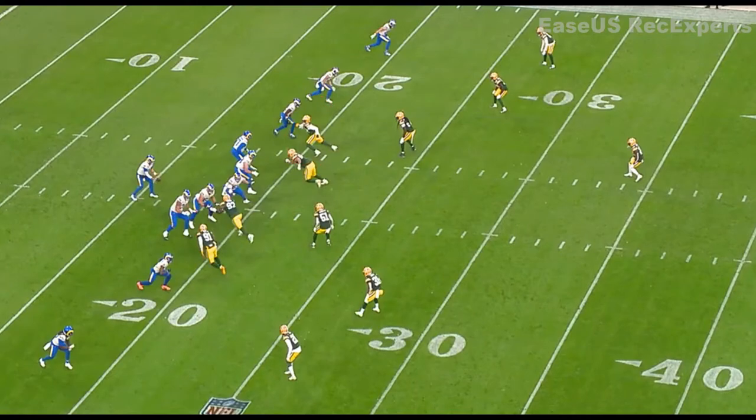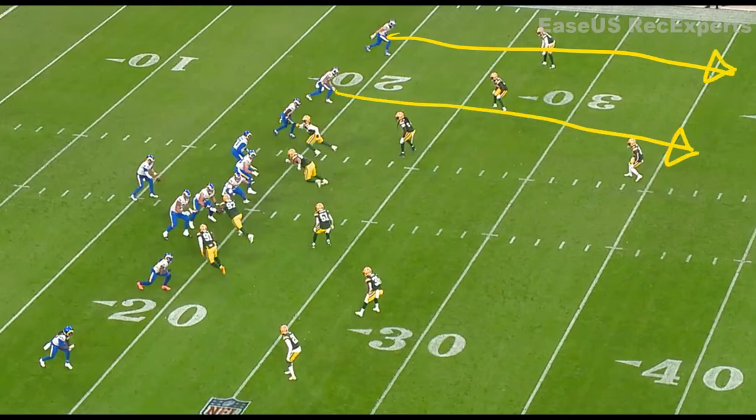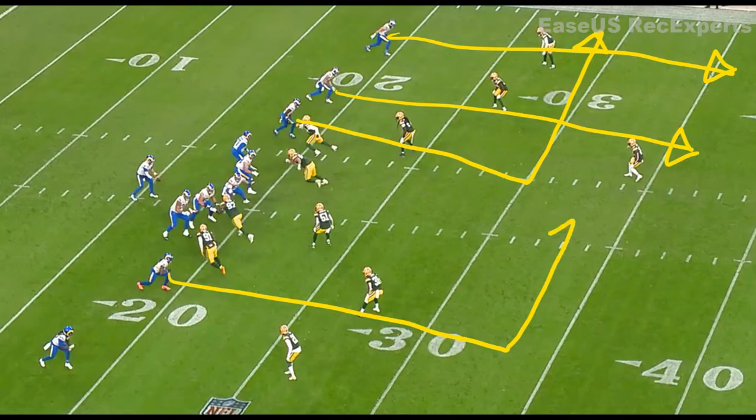So what happens here? Well, we'll start with the route combinations on top. We have a streak, another streak. We have an out. We have another deep in. Then we have like a little check down curl right there. And it's 2nd and 5. So you only need 5 yards. If it's not there, you live for another down, throw it away, whatever. 5 yards is all they need.